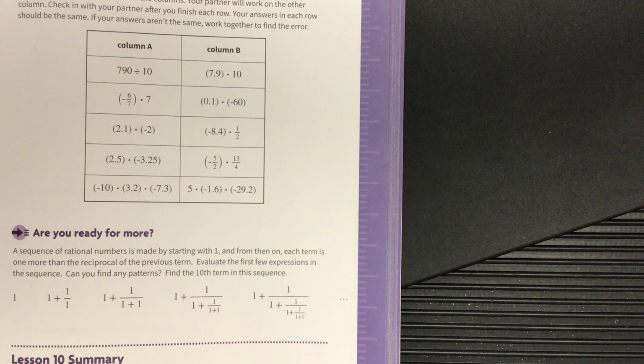Wait, so would that work, negative 60? I got 4. I think it should be negative 0.6. There's still a 1 there and there's a 0, because one times that's one, right? Negative 0.60. Okay, yeah. Negative 6.0.